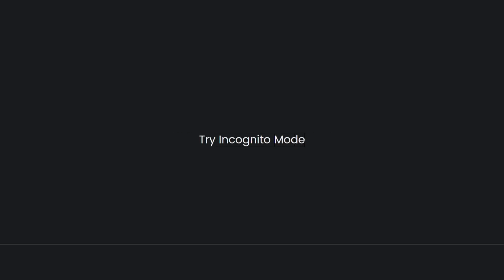Now, try incognito mode. Open an incognito or private browsing window. So to do that, just go ahead and press the Control Shift and the N button on your keyboard in Chrome and try accessing the web page from there. This will open a new window with no extensions or cached data.